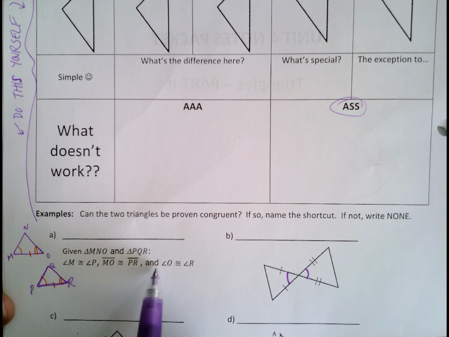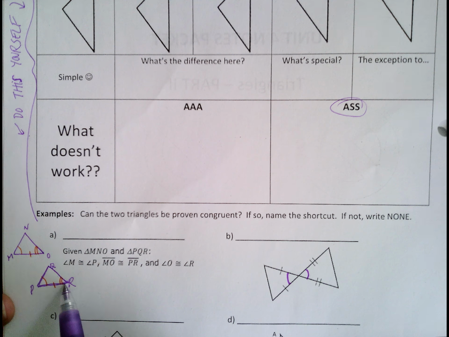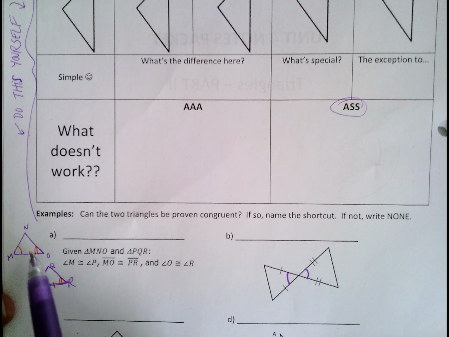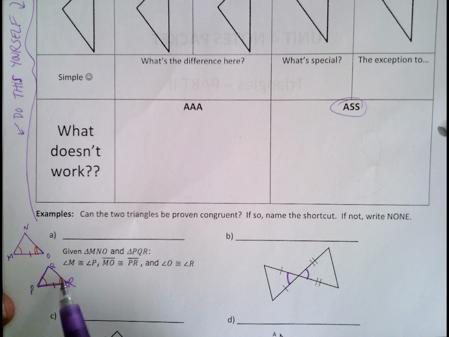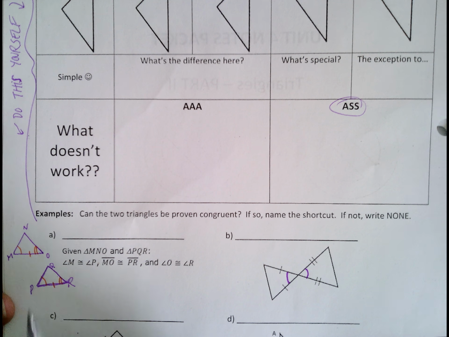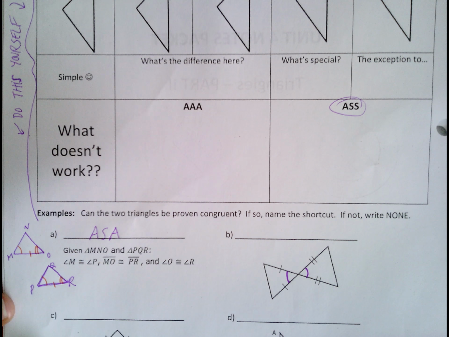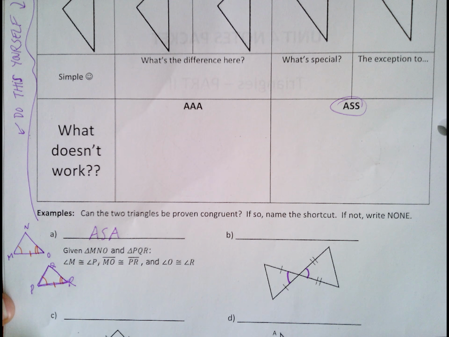Then it tells us that angle O is congruent to angle R, so I put two arc marks at angle O and two at angle R. Looking at both of these, there's an angle, a side, and an angle that are congruent. What's unique? The side is in between the two congruent angles. So these two triangles are congruent by the angle, side, angle congruence postulate.